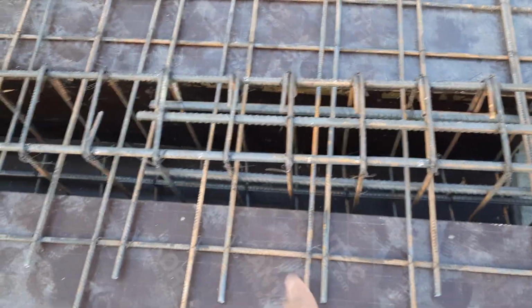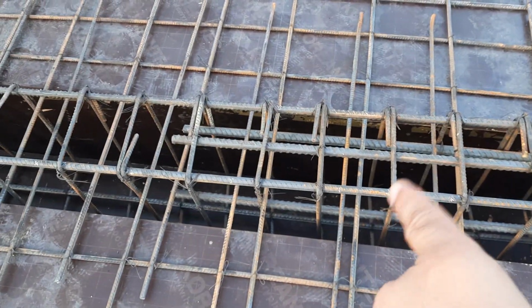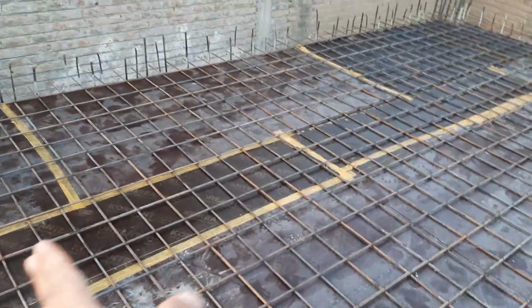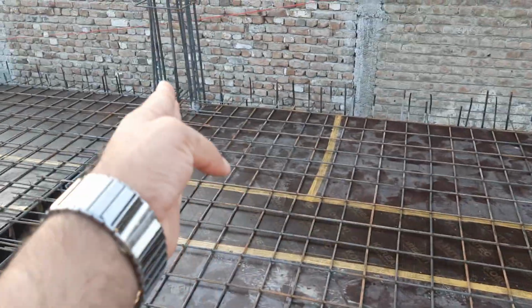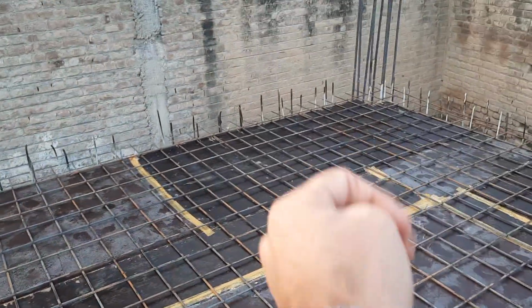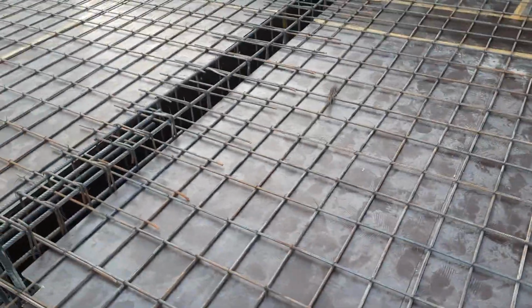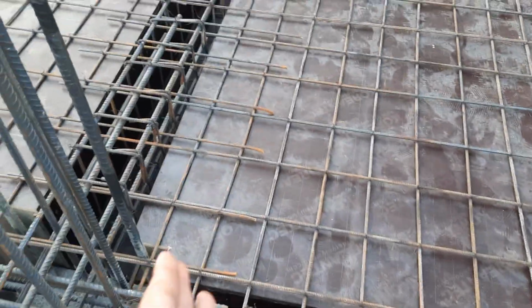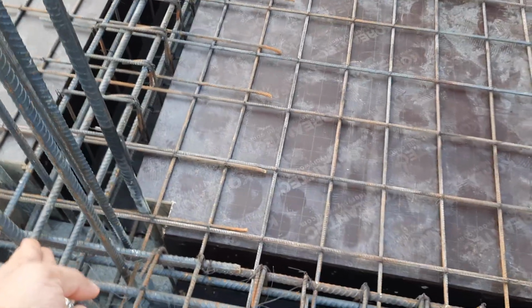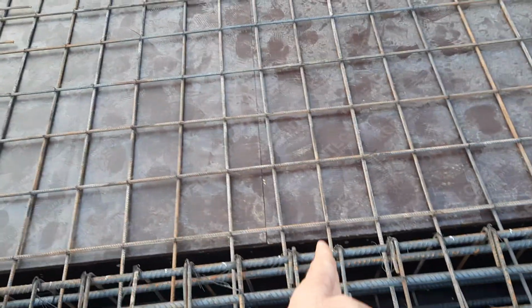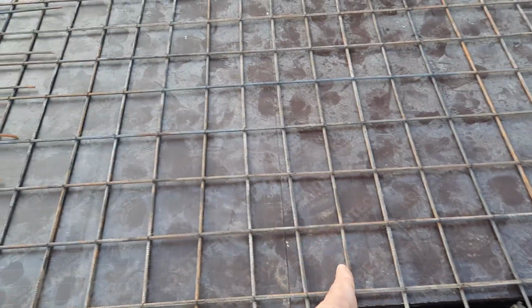That's why, because at the distance of L by 4 we should provide crank bar or extra steel rods to resist negative bending moment. As you can see here, this length is about 20 feet and 9 inches. From that column center to that column center, this length is about 20 feet and 9 inches. So if you see guys here at the distance of L by 4, where is L by 4 or L by 3? But I will tell you about L by 4. So from this center of column, at this place they should provide crank bar or extra steel rods, but they didn't provide and they will not provide.